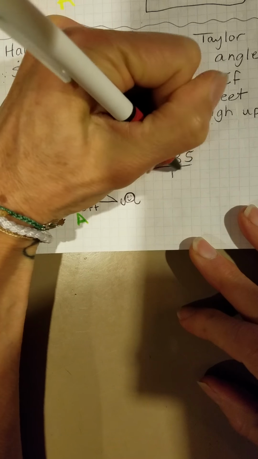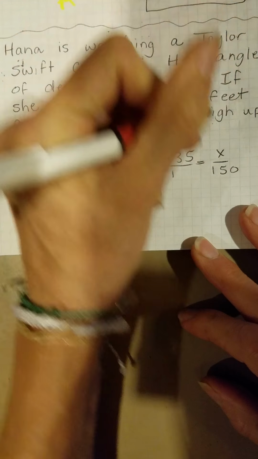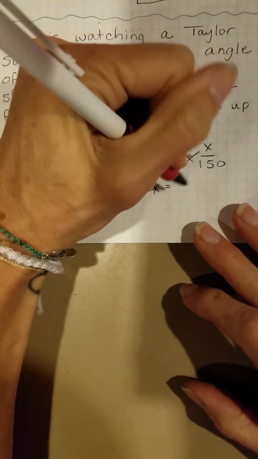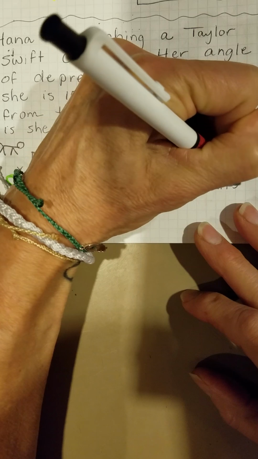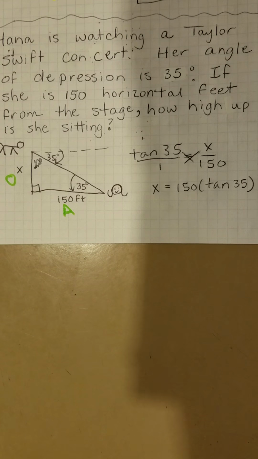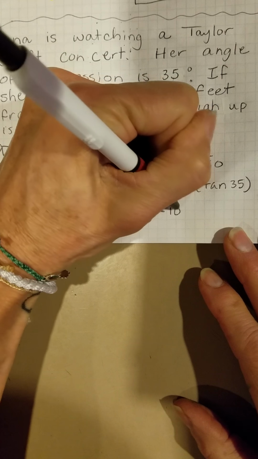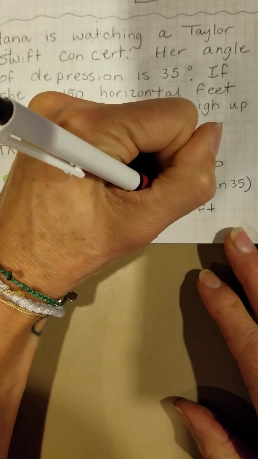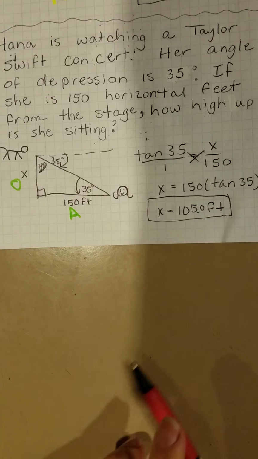I'm just curious what this is going to come out to be. X over 150. It's probably not realistic either, but we'll see. X is equal to 150 tan 35. Okay, so X is equal to 105 feet. That's rounded, by the way. I should have put 0.0. Okay, so I don't know if that's realistic either. You could check that out.